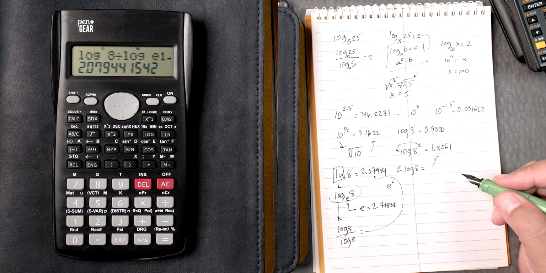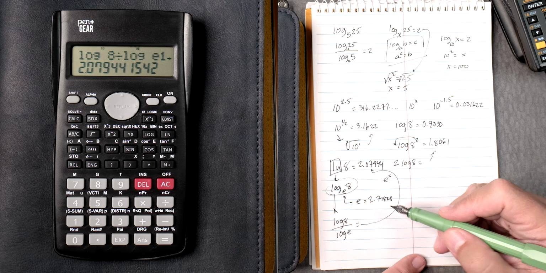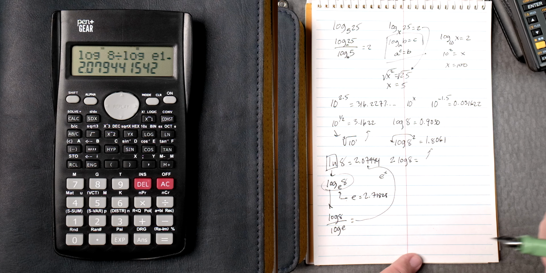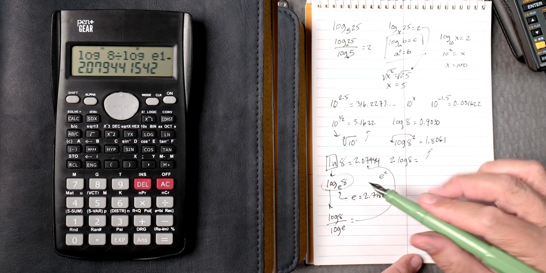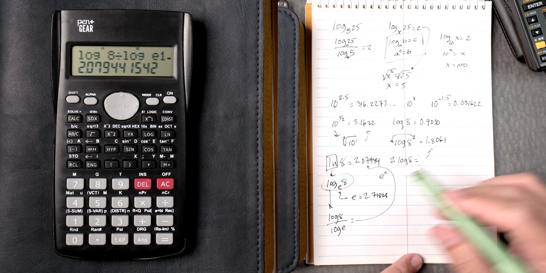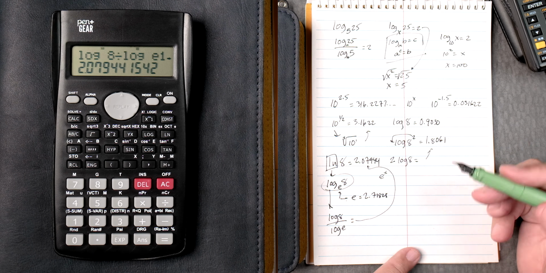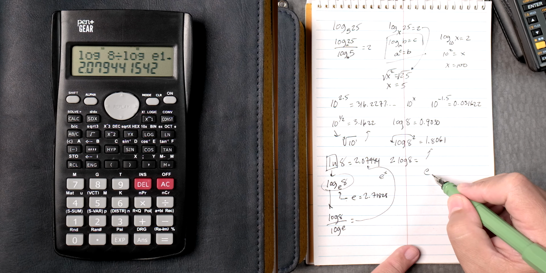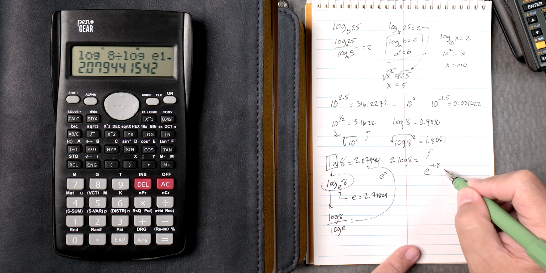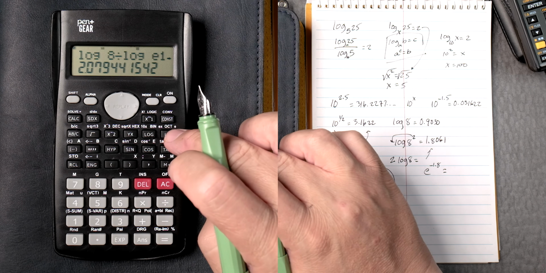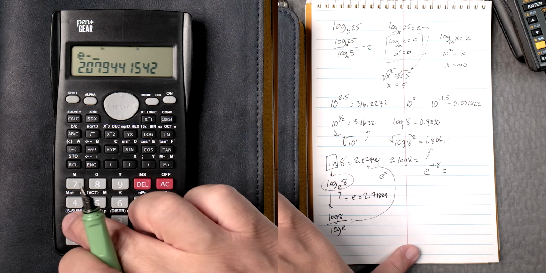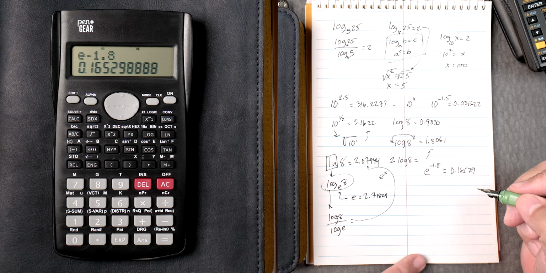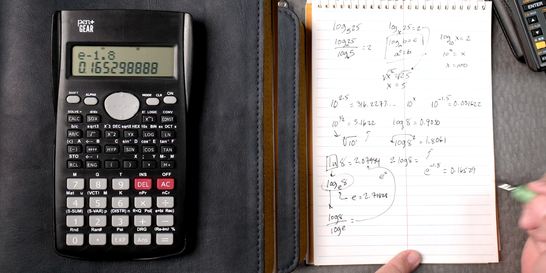Okay. Now, you might say, wow, that's a lot of steps. Why am I learning all these different things? It's to build your vocabulary and to build the strength of where things come from. Natural log is rewritten. Why would we want to know that? Because there are certain things that would help us do some calculations, and you'll see in a minute. For example, e to the negative 1.8, we can do that. Shift, natural log, we go negative 1.8 equals, that's 0.16529. All right, that looks good.